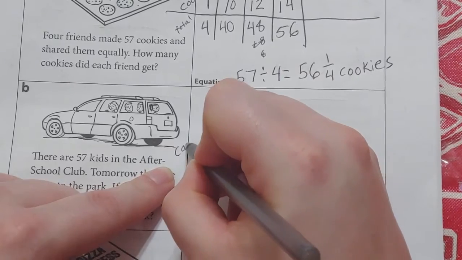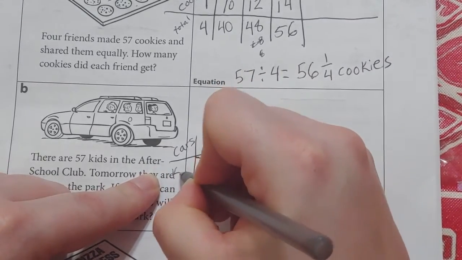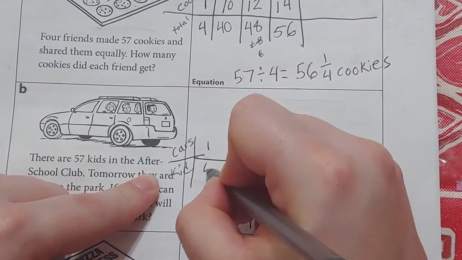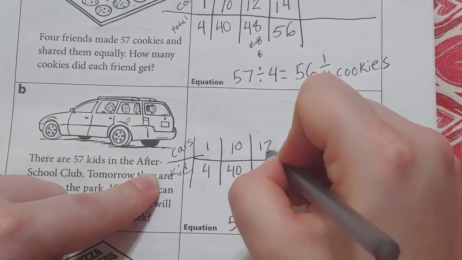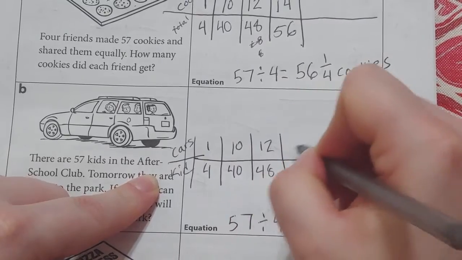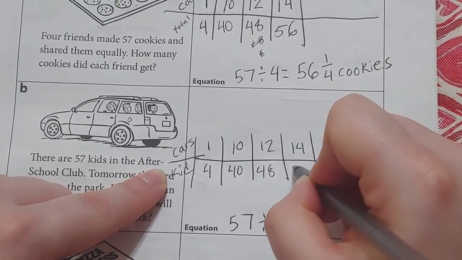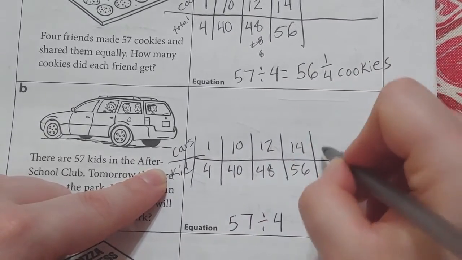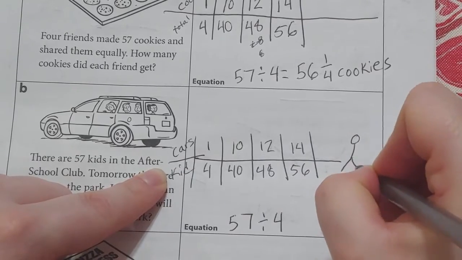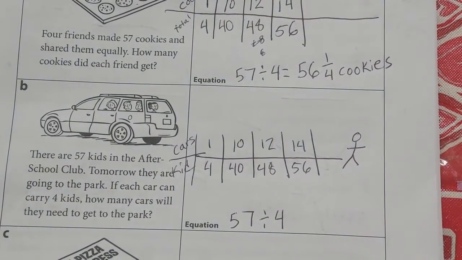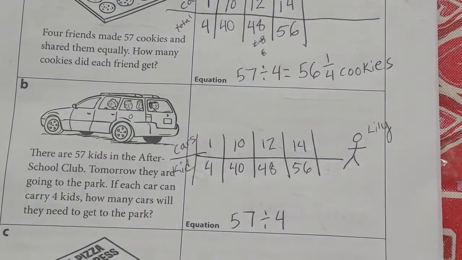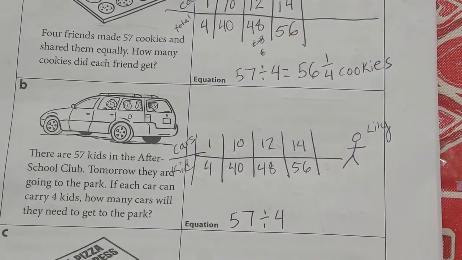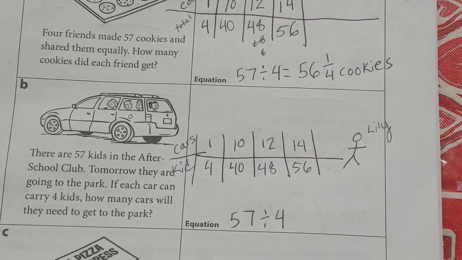So cars, kids. 1 car can hold 4 kids. 10 cars can hold 40 children. 12 cars can hold 48 kids. And 14 cars can handle 56 children. But guess what? There's this one little child left over. We'll call it Lily. That's my daughter's name. Lily is left out of the car. So what happens with Lily? Does she not get to go? She'll stay home with me? She has to go to the principal? What happens?